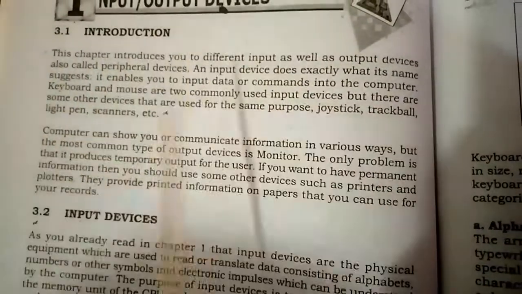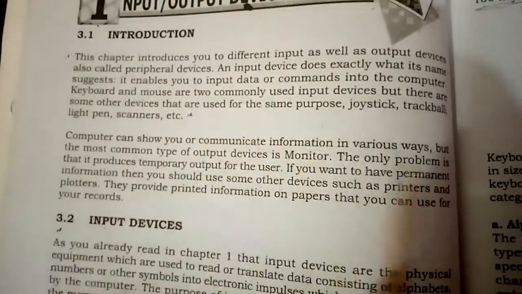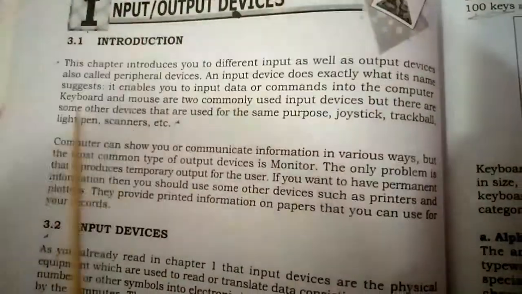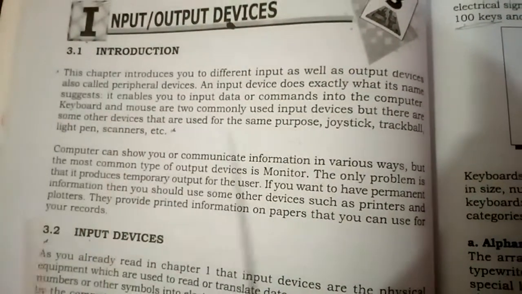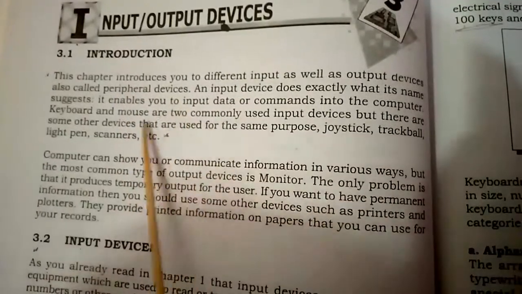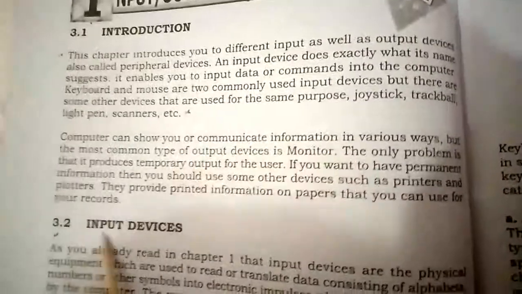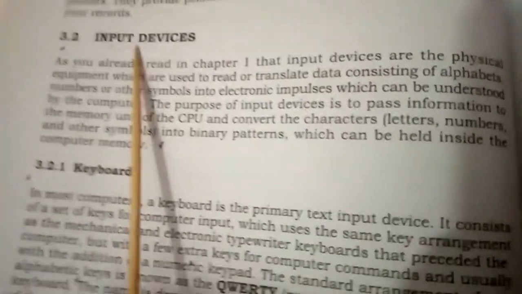As we all know, we have two types of devices: input devices and output devices. Keyboard and mouse are two commonly used input devices, and input devices are those devices which can enter our data into the computer. So now I will tell you about the input device.